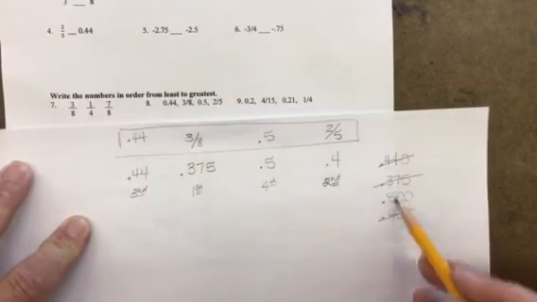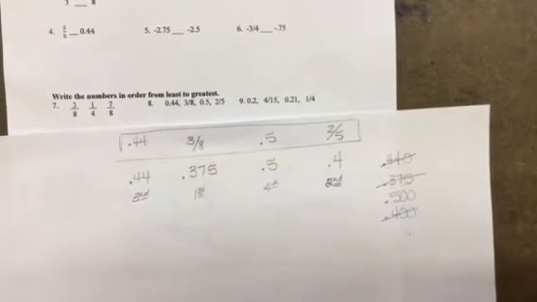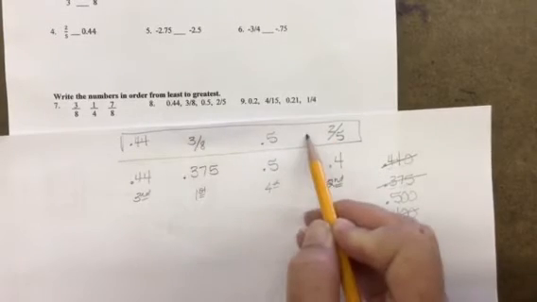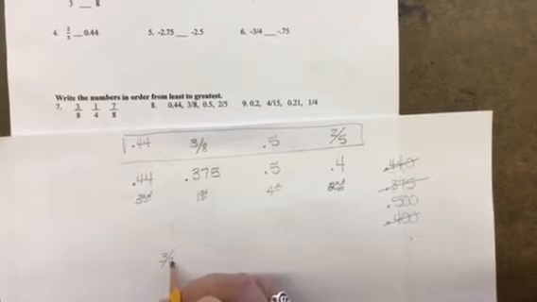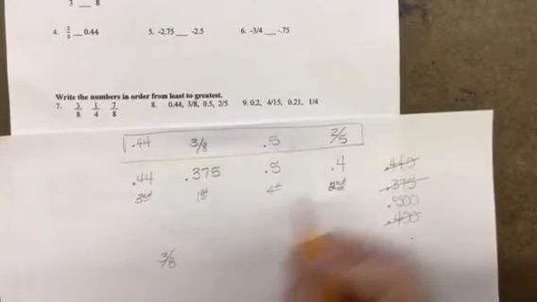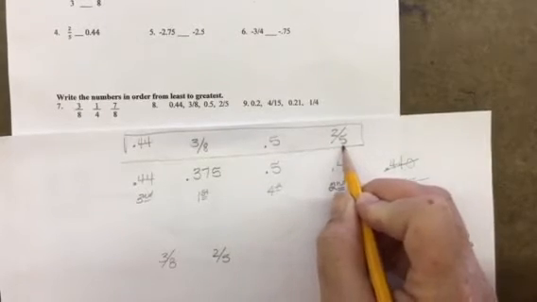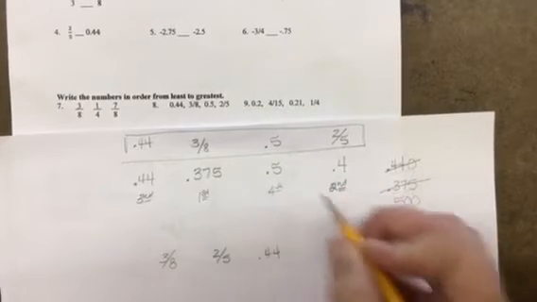This helps you to figure out which number is least and then order them from least to greatest. But remember that these are the numbers that you're ordering, so I rewrite them. 3/8. The second was 2/5, and you put it back into the format that you were given. Third and fourth.